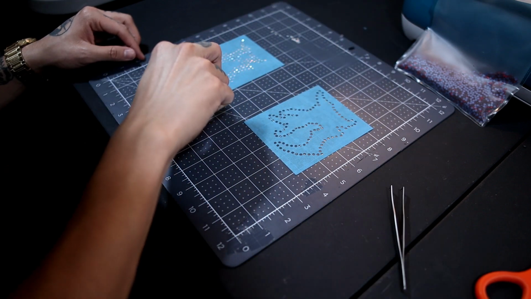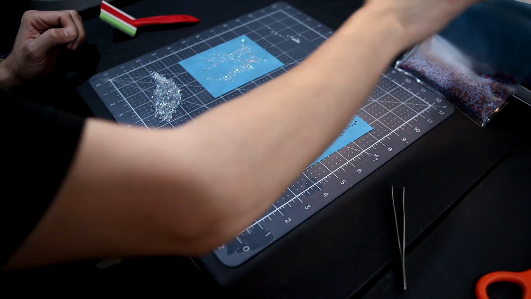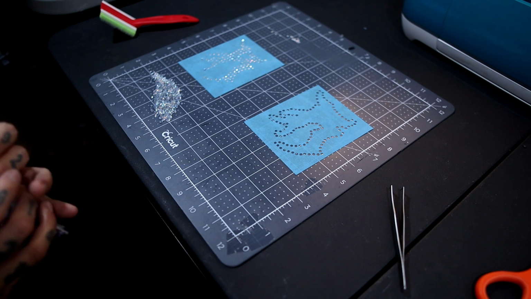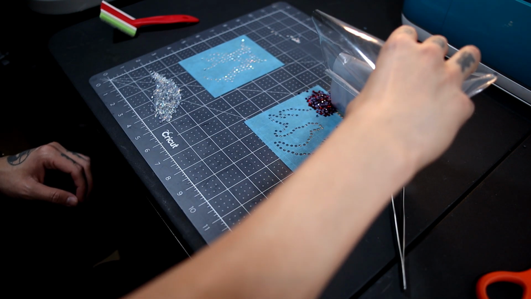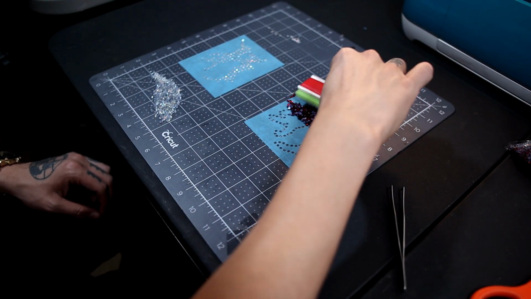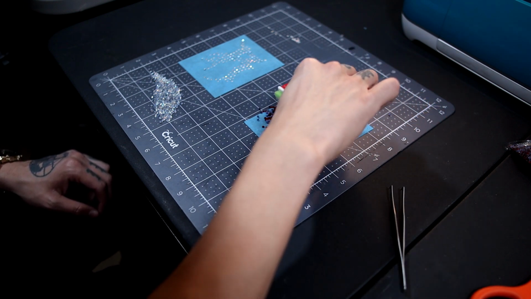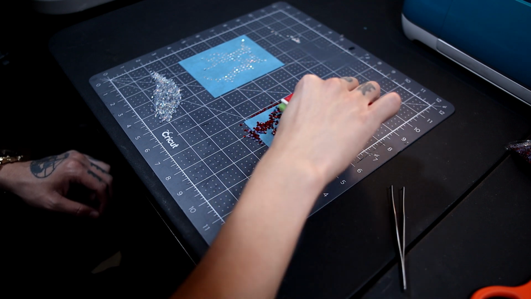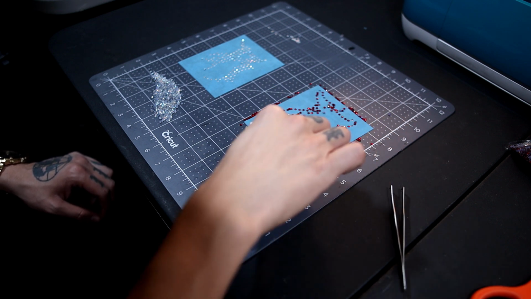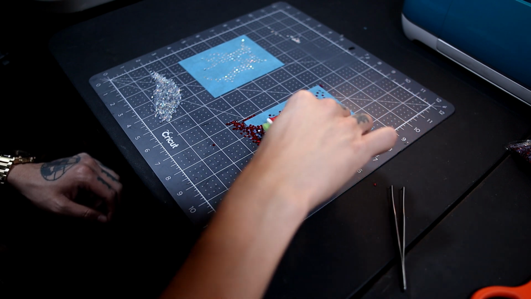Boom. All right. There we go. All right, now we're going to go hit the red. And if you have smaller designs or more intricate lines, I'll end up using SS6 sized rhinestones, which is typically smaller than the SS10. But for the most part, this SS10 is the perfect size.